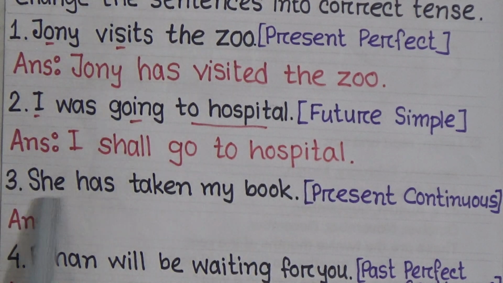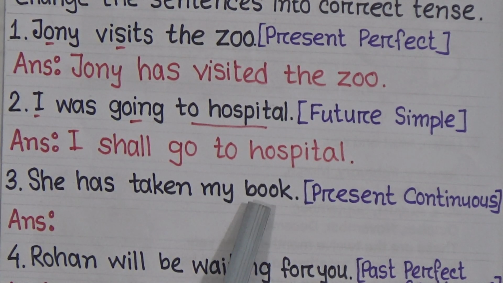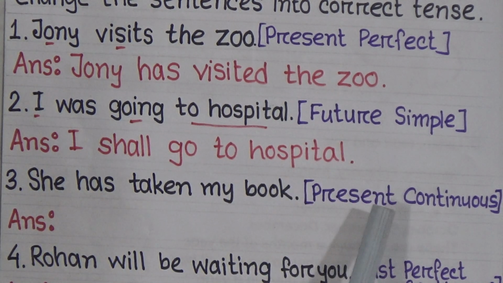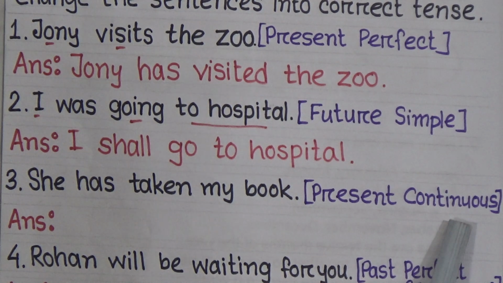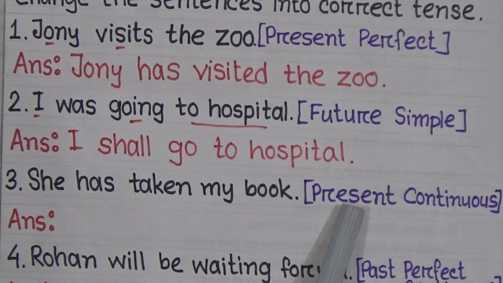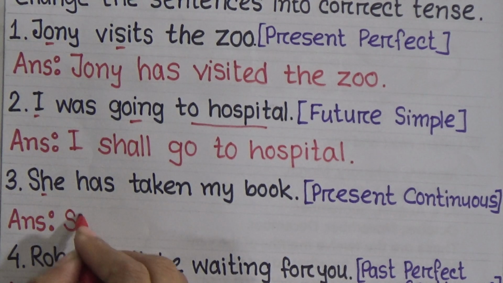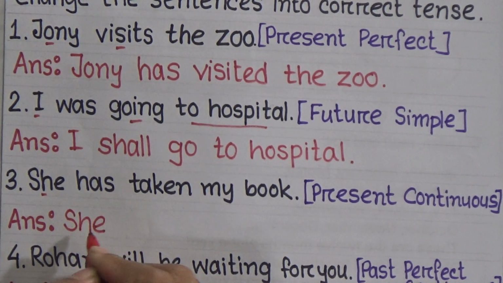And number 3, she has taken my book. And this is in present perfect tense, and we have to change the sentence into present continuous tense. The structure of present continuous tense is subject plus am, is, are. Then we have to use ing with the verb, then object plus extra. So first we are going to write the subject. Here subject is she. So we have to write the subject she.